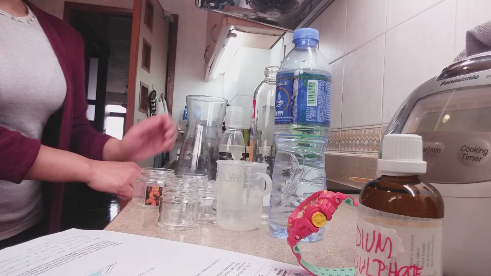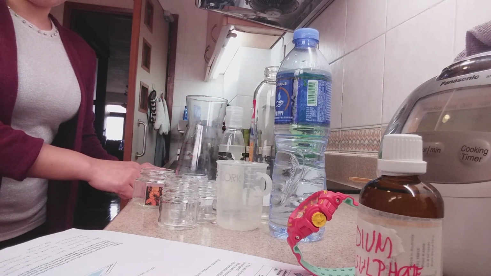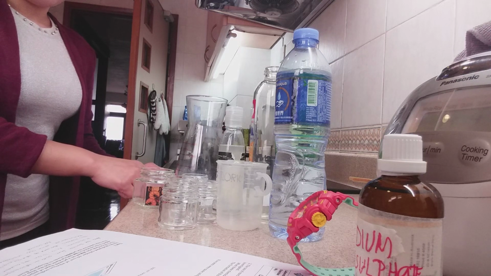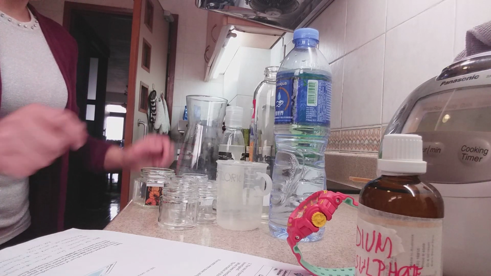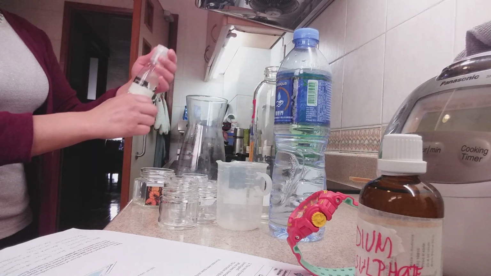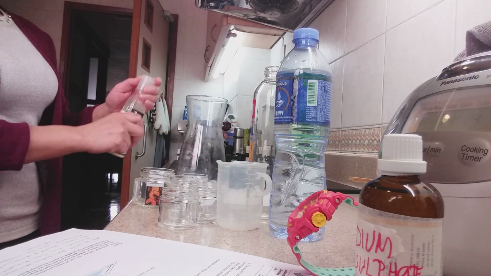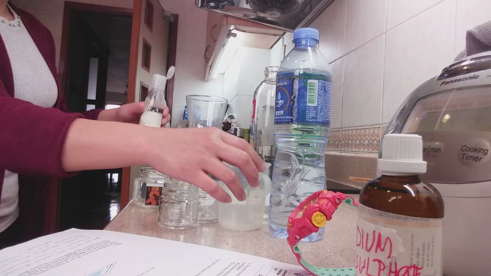The conical flask was placed on a printed sheet of paper. Then 10 cubic centimeter of the hydrochloric acid was added to the solution. So I have to do this.